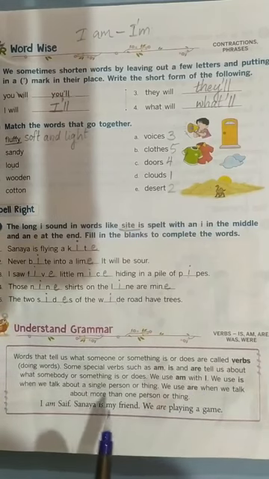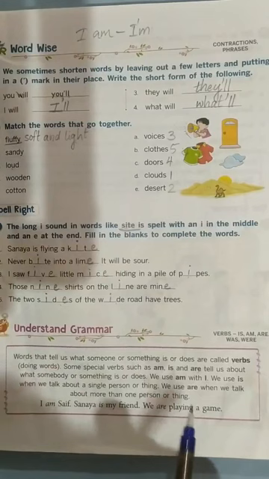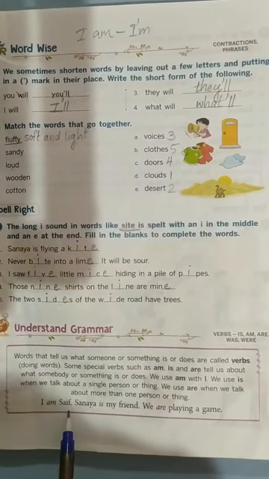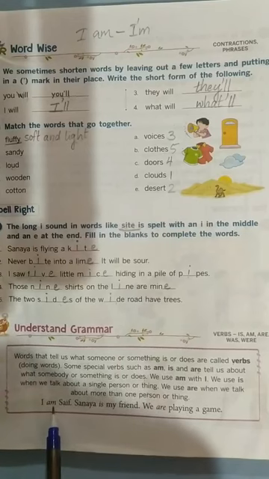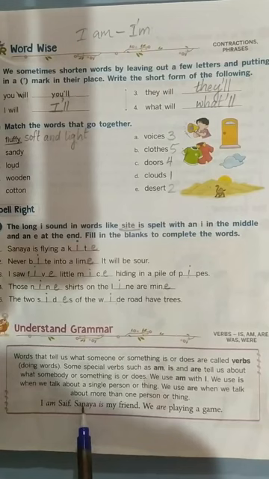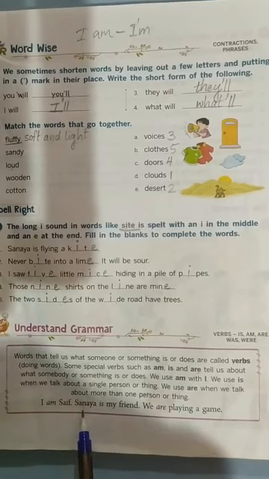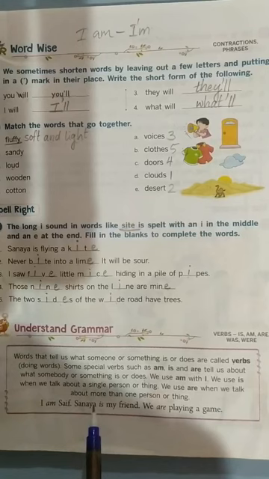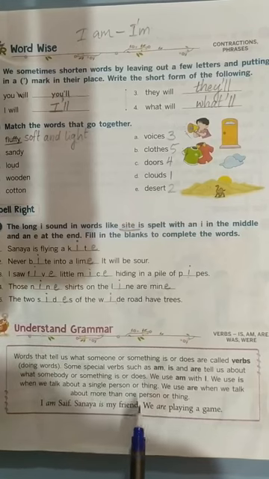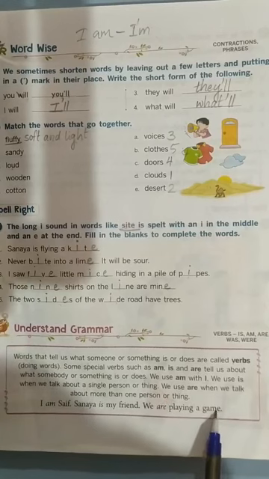Okay, here we are given 3 sentences. I am safe. Am is used after I. Sanaya is my friend. Sanaya is one person. It is a singular person. So, the verb is is used. Sanaya is my friend. We are playing a game.